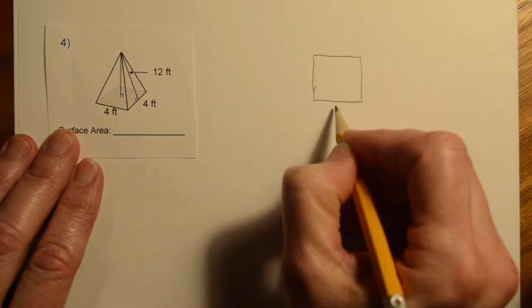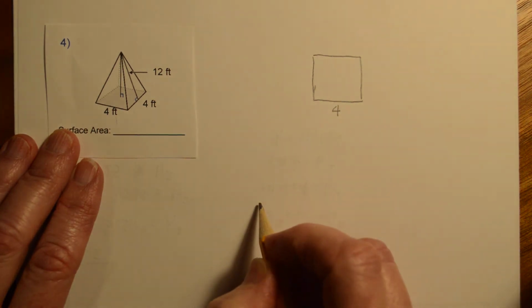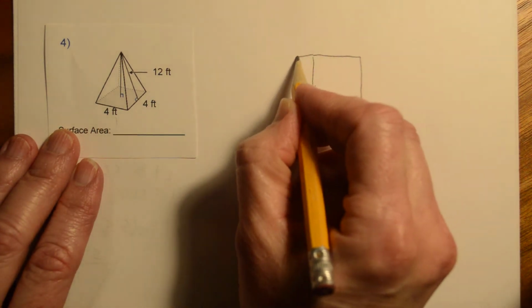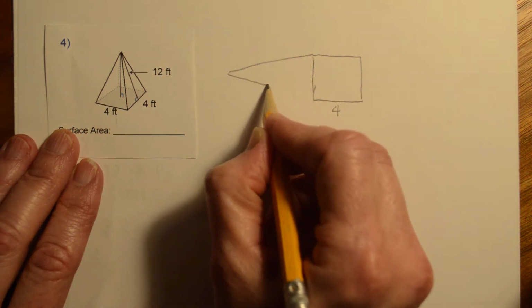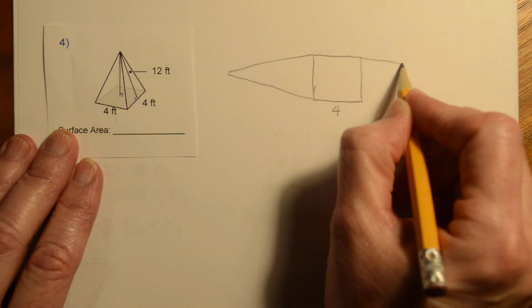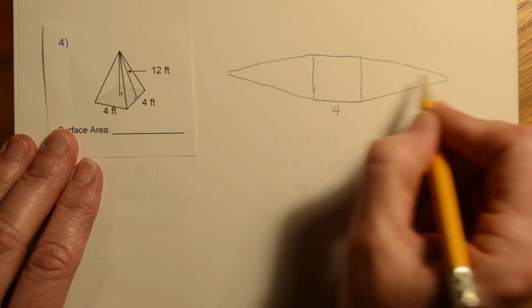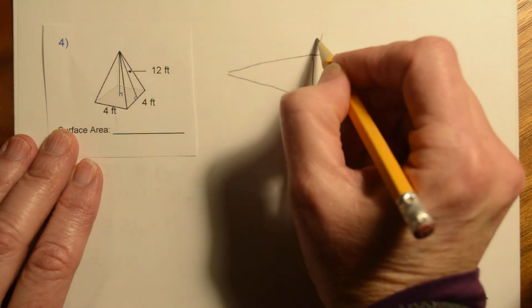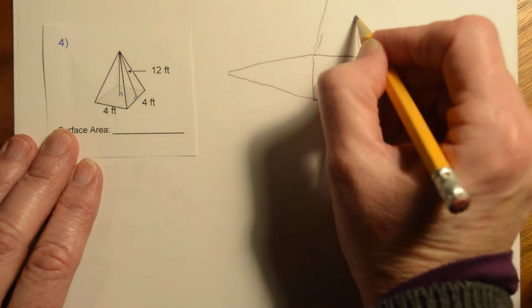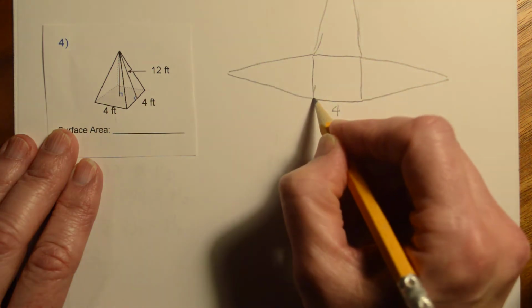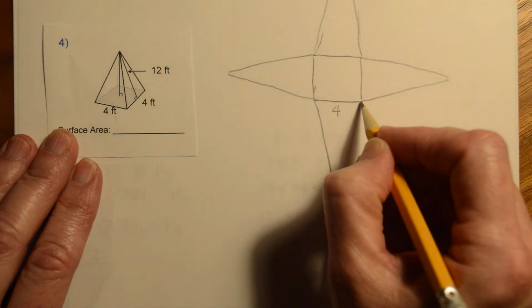All right, so we're going to draw it. It's 4 feet on each side. And then from each side we've got a triangle coming out. Sorry, I'm so bad at drawing these. This one's not even going to make it to the edge, so we'll just draw it like that. And then the bottom one's going to look like this.